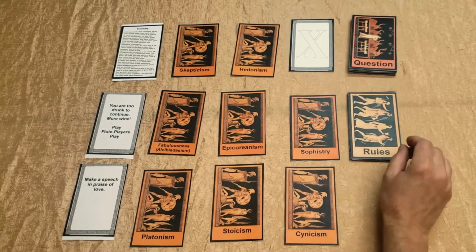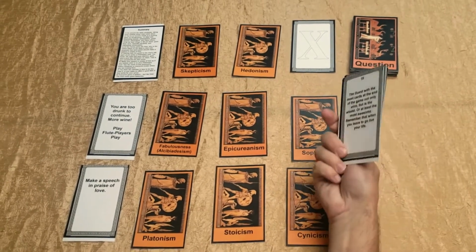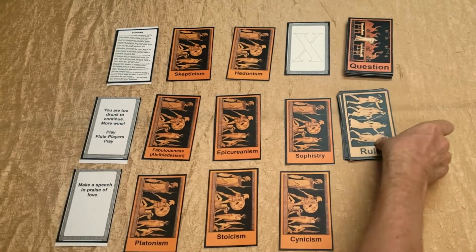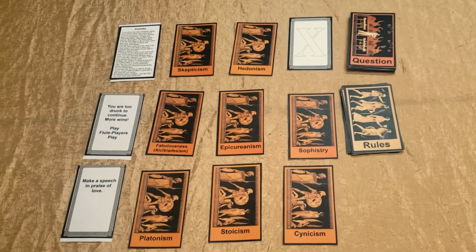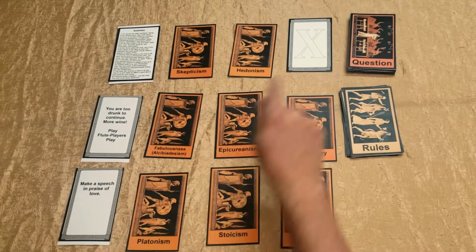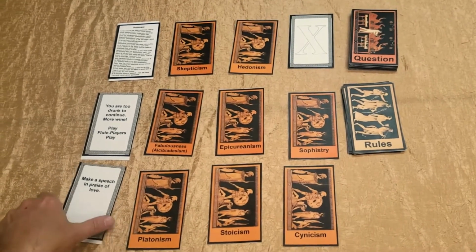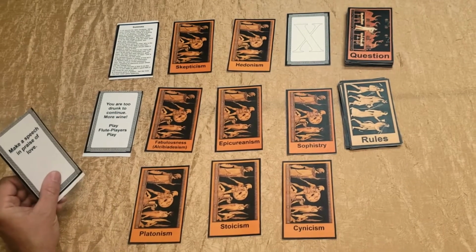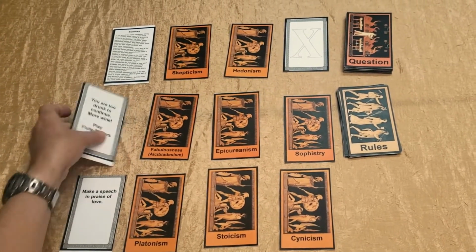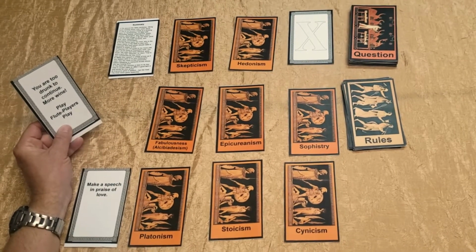When you begin the game, you begin by reading out the rules cards, of which there are 18, like a descended from the Queen. And this actually teaches you to play the game as you play, which we will do in a moment. Then you begin by reading a series of questions to each other. The first question is always make a speech in praise of love, just like in the Symposium. And the game always ends when you are too drunk to continue.